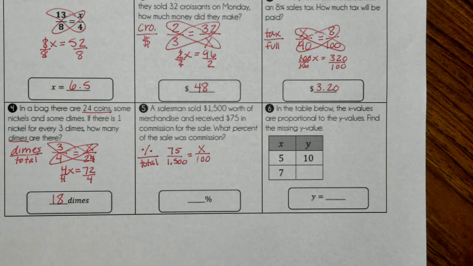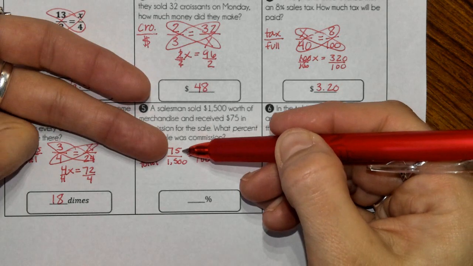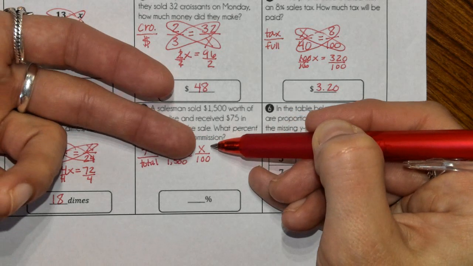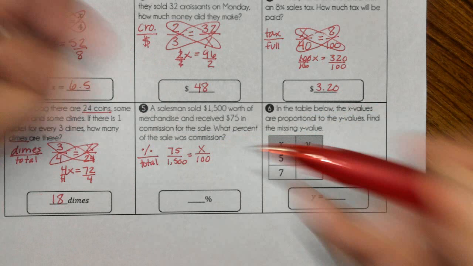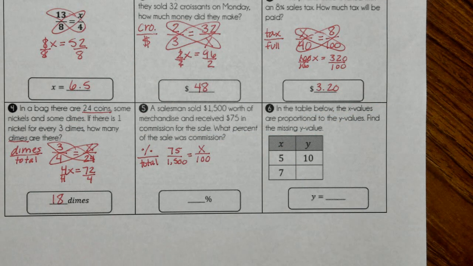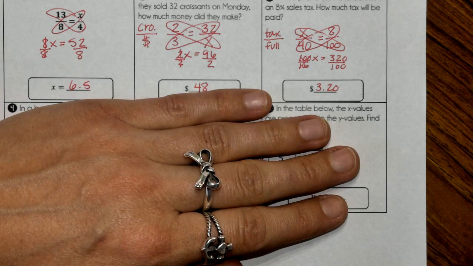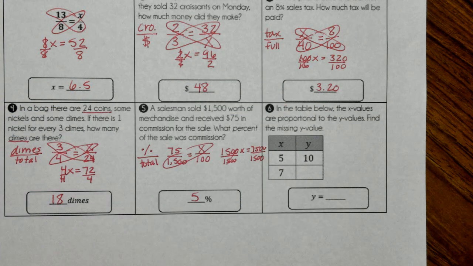Okay, so your part over whole. Your part that he got out of it was $75 out of the whole $1,500. What part of the 100% is he going to get? Go ahead and pause it, please. I'll give you a second to push the pause button. Okay, so my handwriting is kind of sloppy on this one. I'm sorry, it's really, really tiny, but you should have come up with 5%.